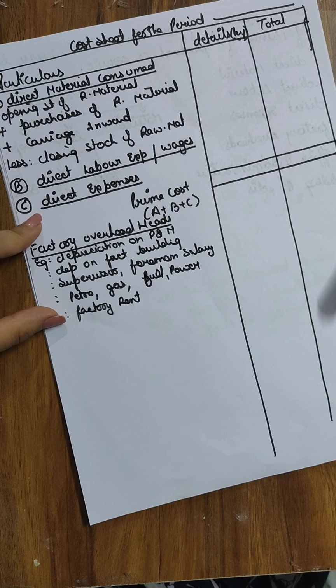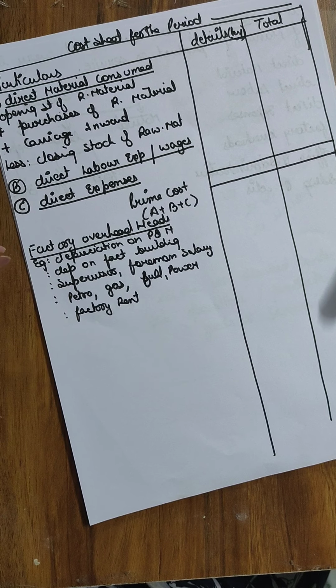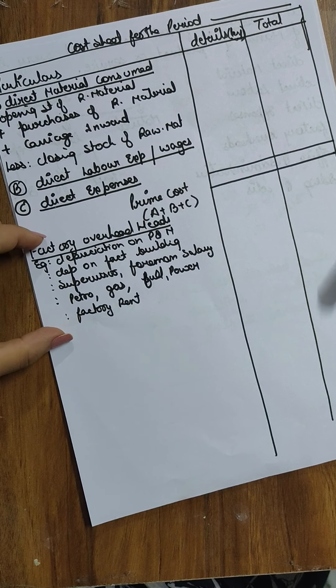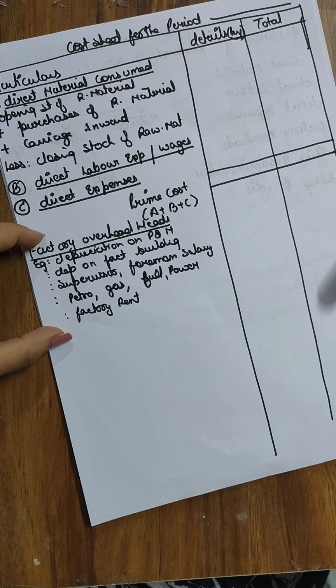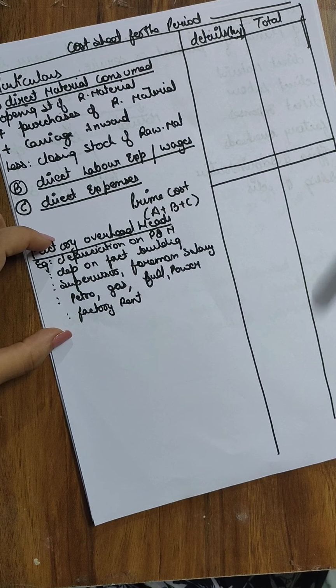Apart from it, we may have to add or less some more things into it. Not only this, there may be some other things here, but mainly these are the constituents of the factory overheads. So factory overheads are basically the indirect cost that is related to the factory.